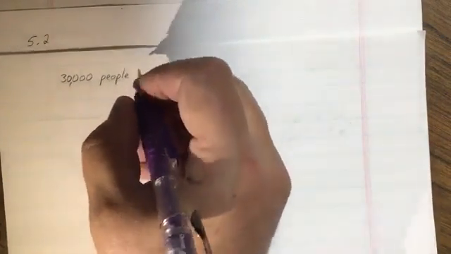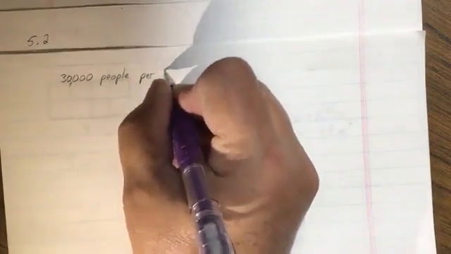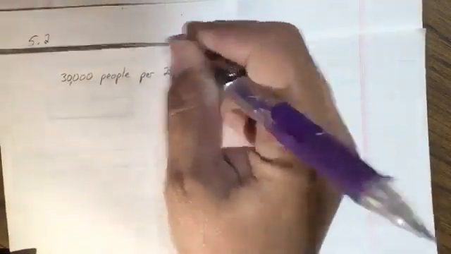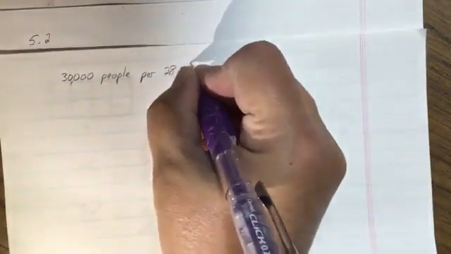So, there is a chart in your book. If we have 30,000 people per 28 meters squared, or miles squared, sorry, I can't even read my own writing. That's typically, they want to know how many people per square mile.